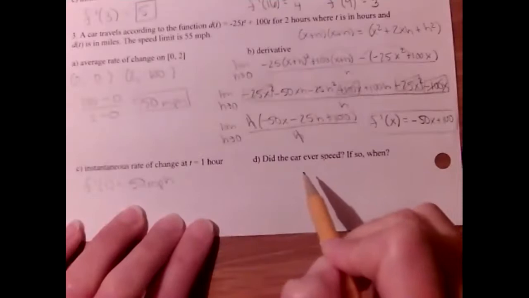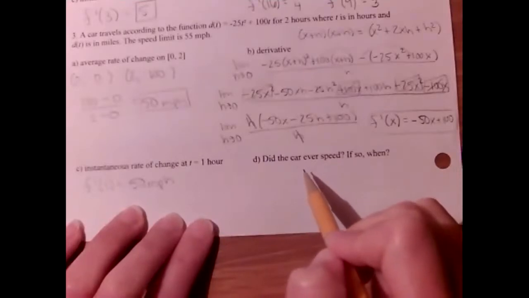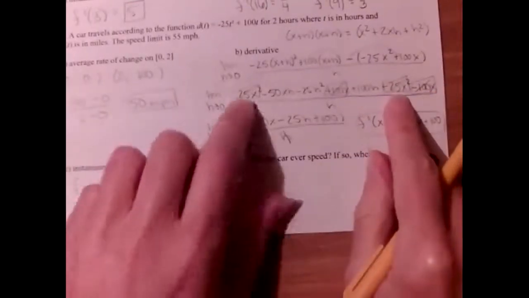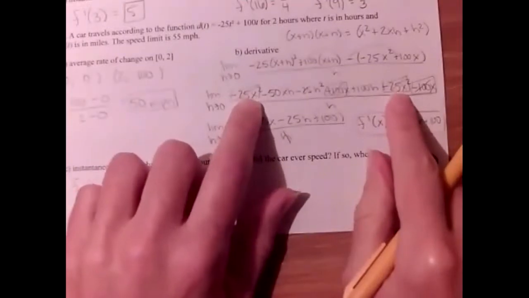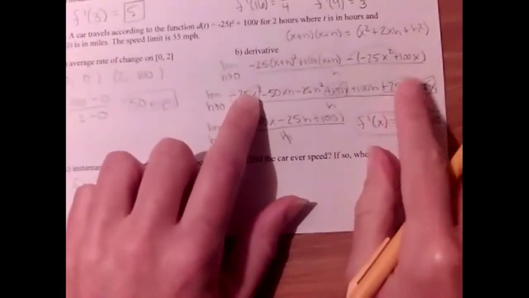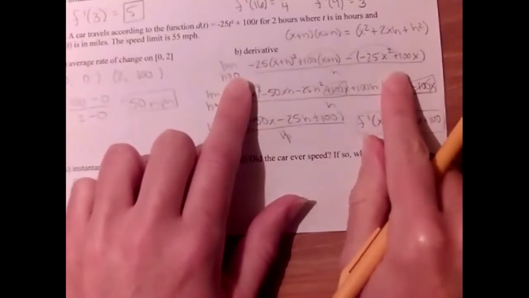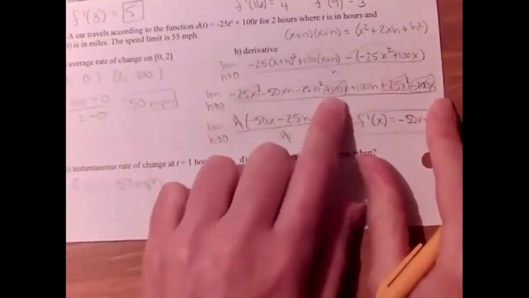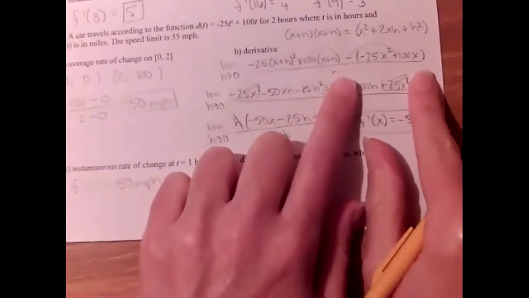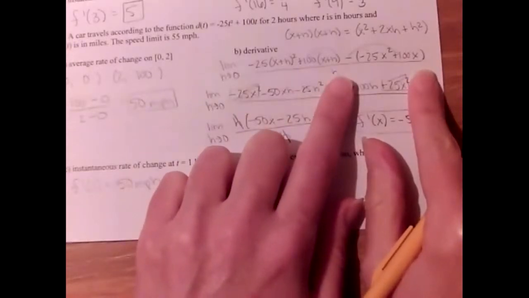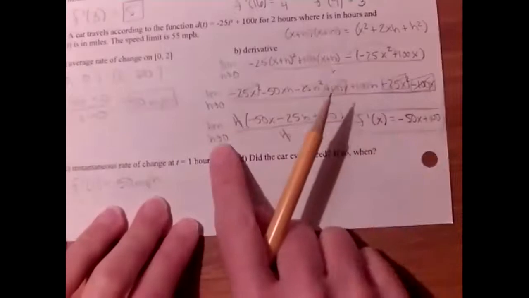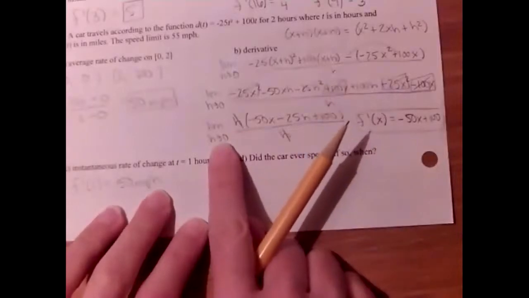Oh, wait, and I got something in the chat. The negative 25x squared's canceled out. We had a negative 25x squared and a positive 25x squared, so those were gone. And same with the plus 100x and minus 100x. Oh, we plugged in 0 for h.